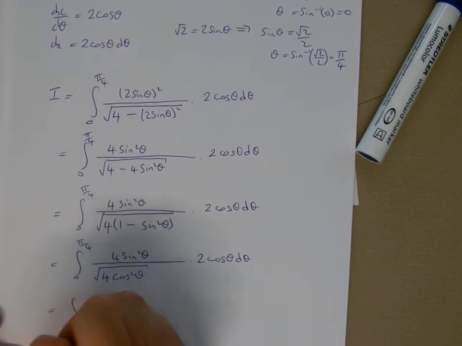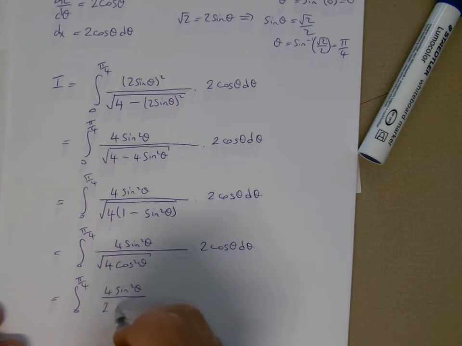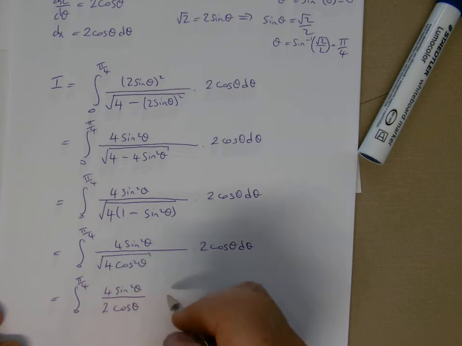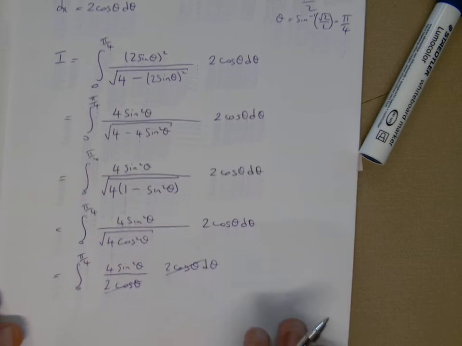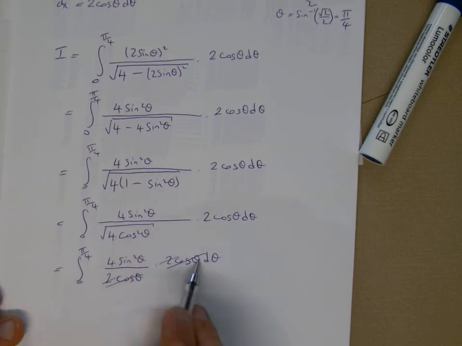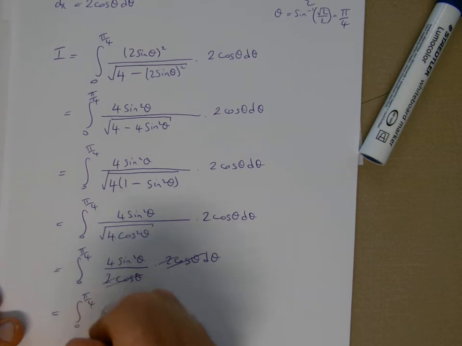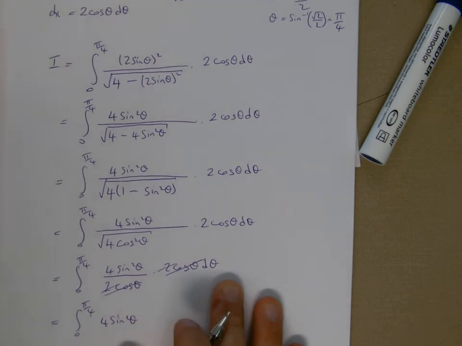This then becomes, well, we've got 4 sine squared on the top. Square root that, and you get 2 cos theta, because you can square root that single term. And you've got 2 cos theta on the top. What you'll notice then is the 2 cos thetas cancel. 2 cos theta divided by 2 cos theta is 1, and you end up having the integral from 0 to pi by 4 of 4 sine squared theta. That's what your answer becomes.